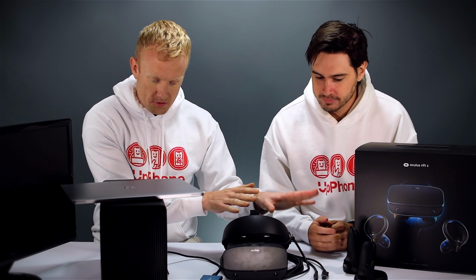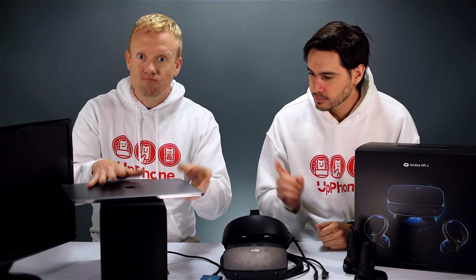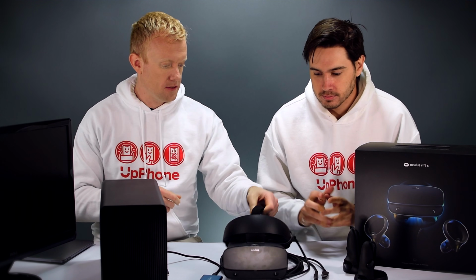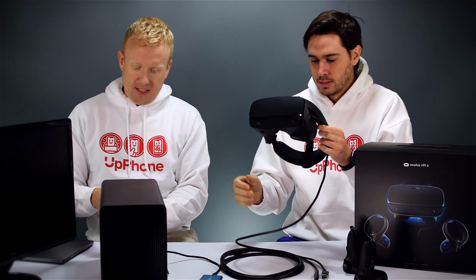We're going to need, obviously, the Oculus Rift S headset. Comes with that. The Mac. Makes sense. This is an eGPU, which is an external graphics processing unit, which has a graphics card inside. David, would you just pick this up? I will pick this up for you. Yep, this thing comes out.